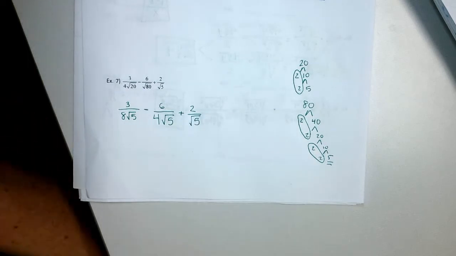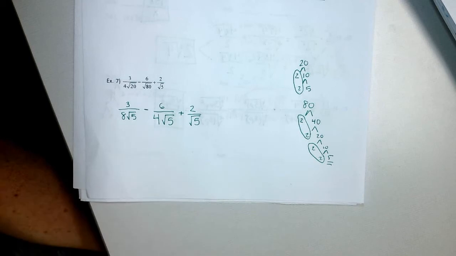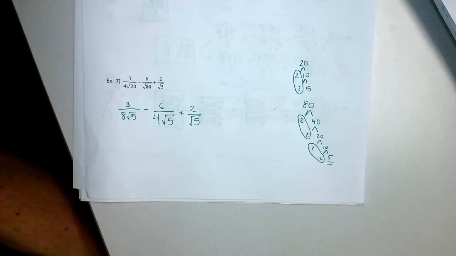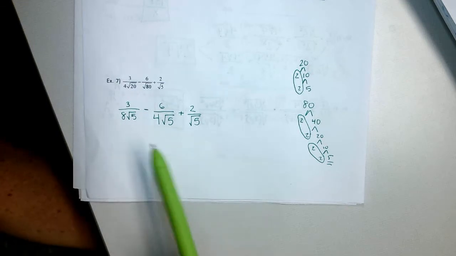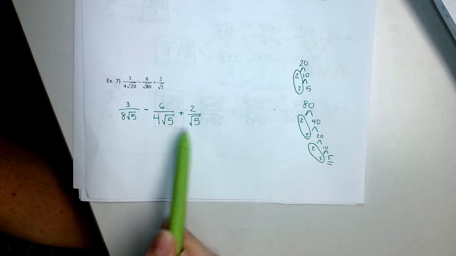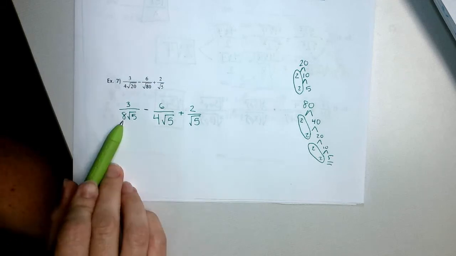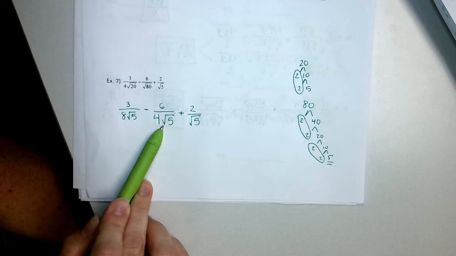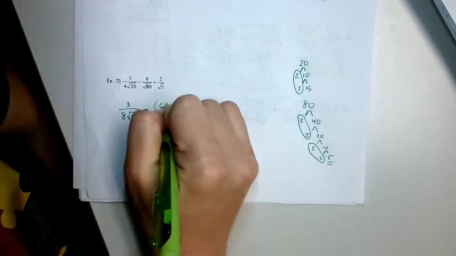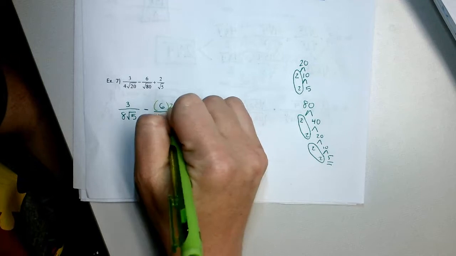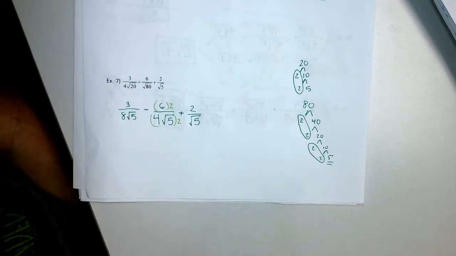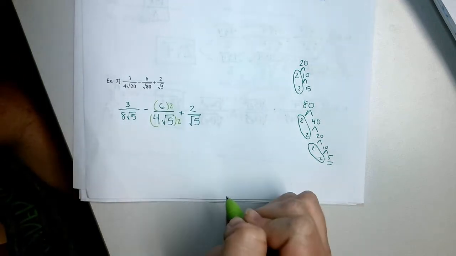So the cool thing is they all already have root 5. So that means they can all come together? Not yet, because the denominators have to be exactly the same to add or subtract fractions. So I have this 8 in front, I have a 4 in front, and technically I have a 1 in front. What can 8, 4, and 1 all turn into? 8. This already is 8. How would I turn this into 8 square root of 5? Multiply by 2. What I do to the top, I have to do to the bottom. And what would I do here to turn this into 8 square root of 5? Multiply by 8.